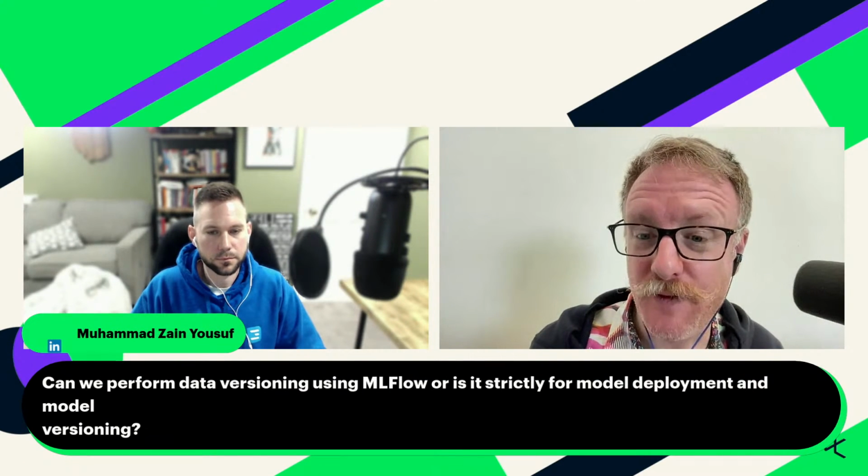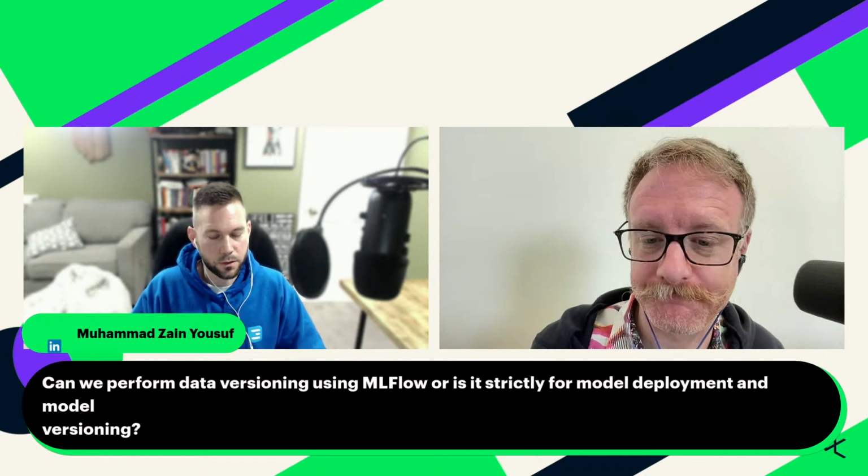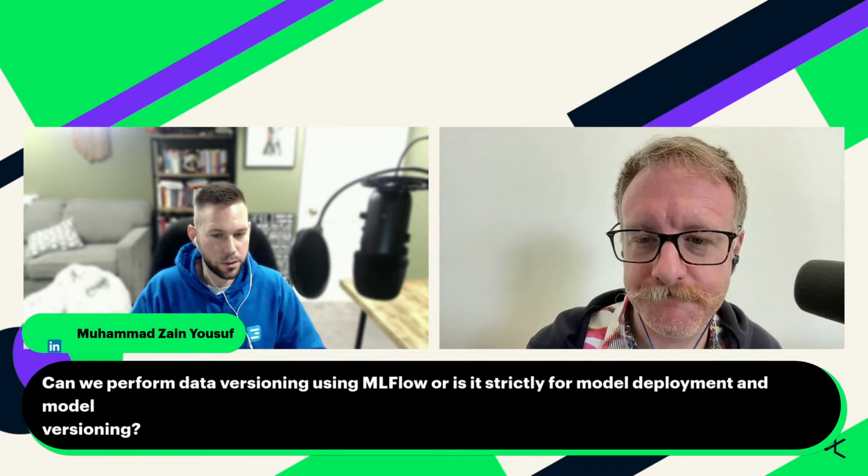Correct. All right. Mohammed asks, can we perform data versioning using MLflow, or is it for model deployment and versioning? I'm not as familiar with this. It's a newer thing that MLflow has been doing in the later releases, where they're tracking data sets for you. I don't know if it has any versioning of the data sets though. You probably didn't catch it when I was sharing the MLflow UI, but where it shows the parameters and the artifacts for a particular training run, you can actually see the data set there.